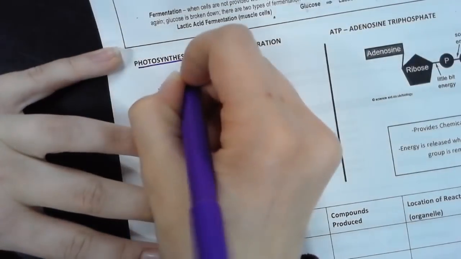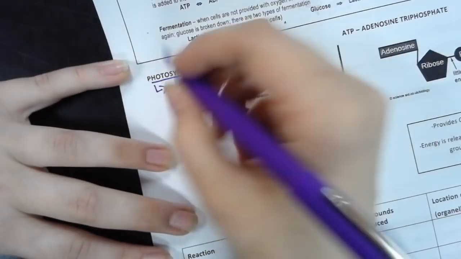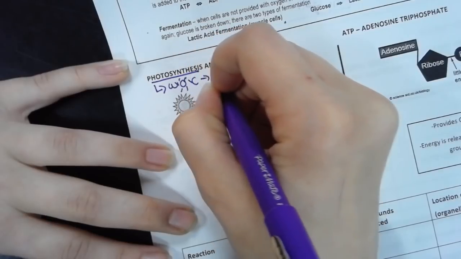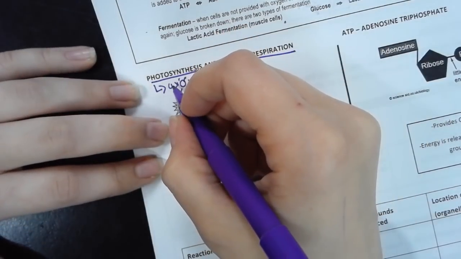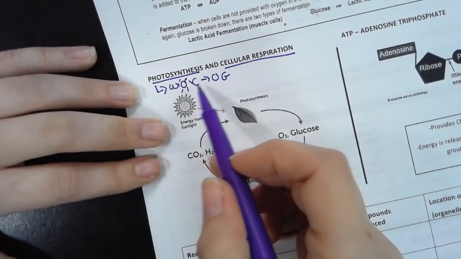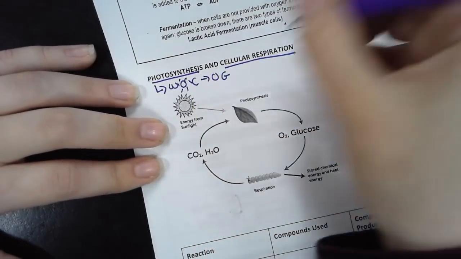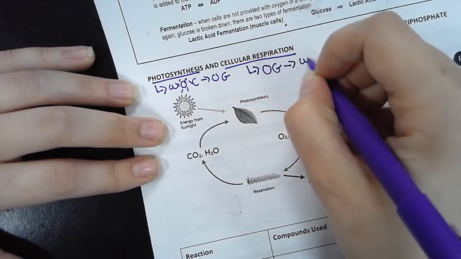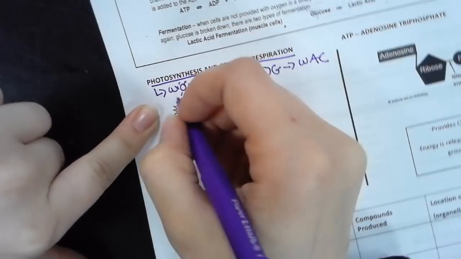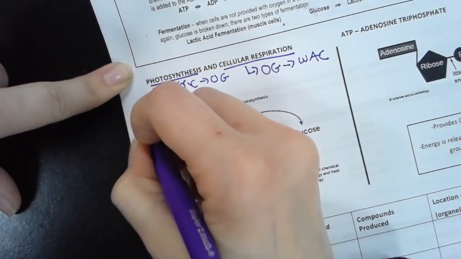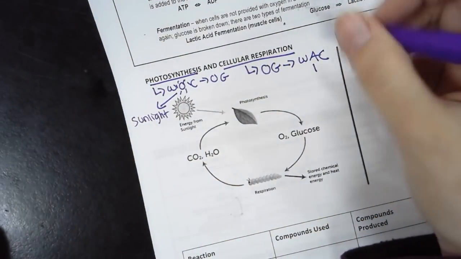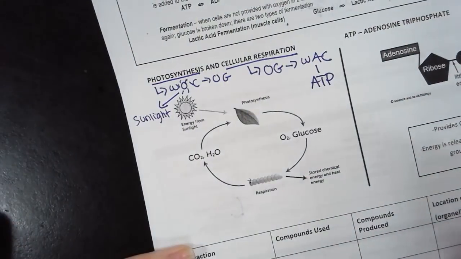Anytime that I see either of these words, I'm going to write my acronym or my annotation. So photosynthesis, remember, is WALK OG. That means that water, sunlight, and carbon dioxide are reactants, and then oxygen and glucose are products, and cellular respiration is opposite. It is OG WALK. Notice that in photosynthesis, I'm using sunlight as my energy, and in cellular respiration, I'm producing ATP.